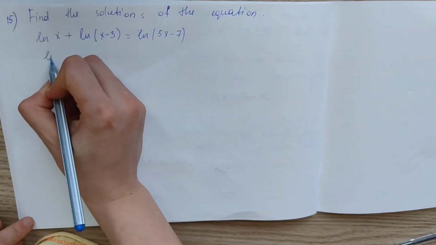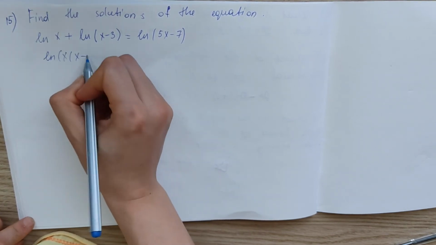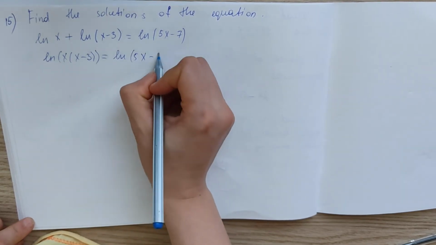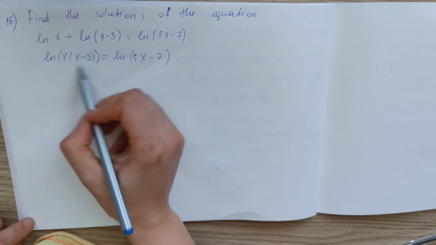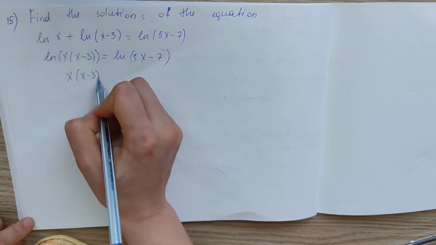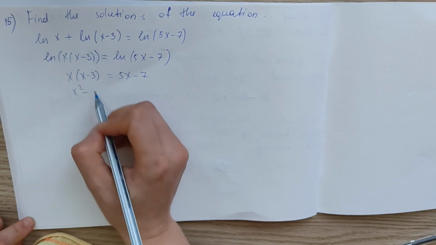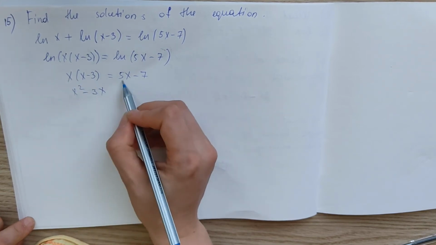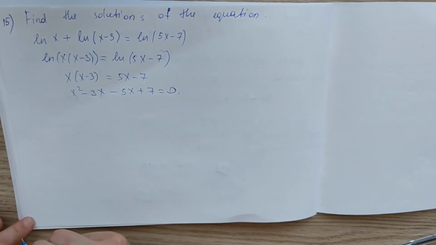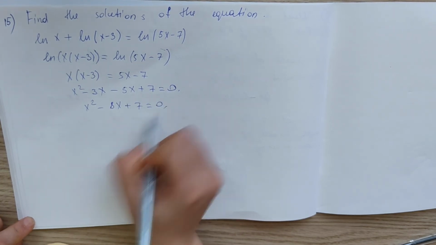If we simplify this equation, the arguments are equal. x times (x minus 3) is equal to 5 times (x minus 7). x squared minus 3x minus 5x plus 35 is equal to 0, so x squared minus 8x plus 35 is equal to 0.